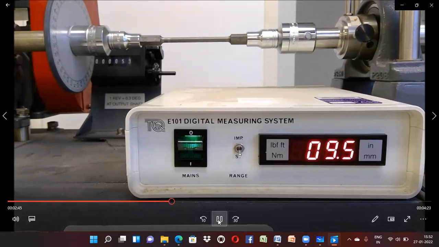Now when this test piece moves into plastic deformation, what we would expect is that torque reading will begin to level off. So the test piece will continue to deform, but we won't see a considerable rise in the torque reading. So as we can see that leveling off now, I'm just going to increase the speed a little bit.